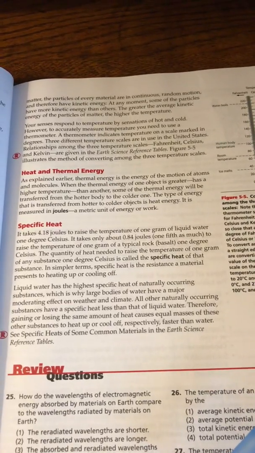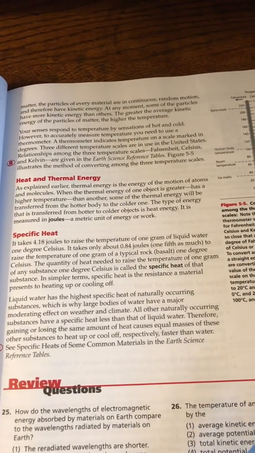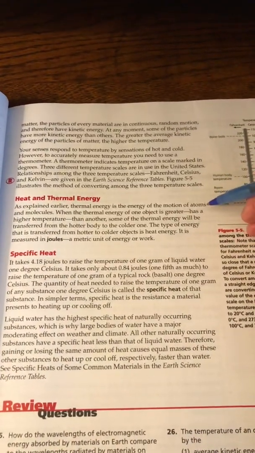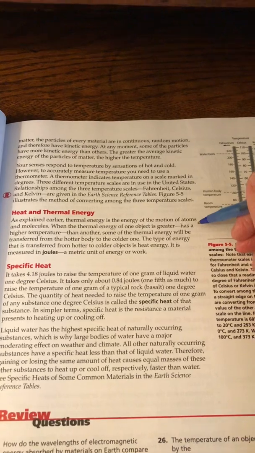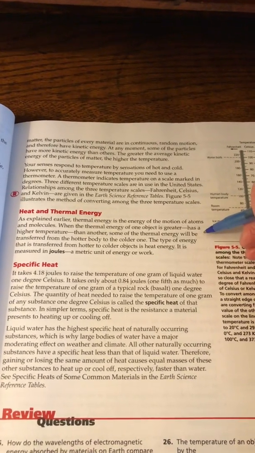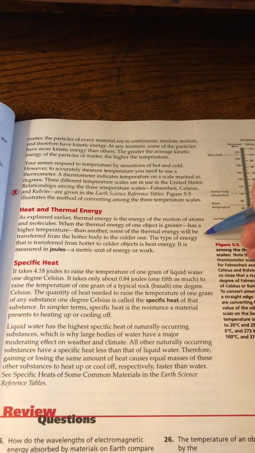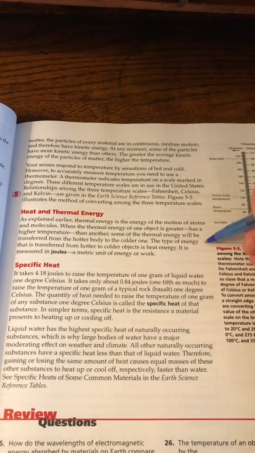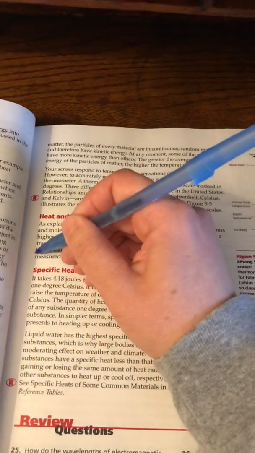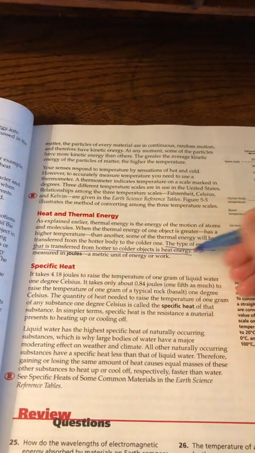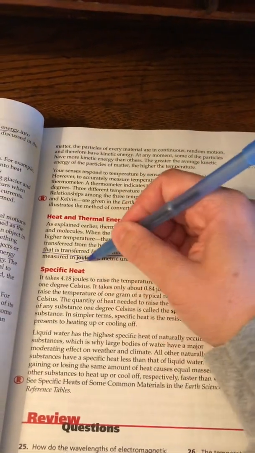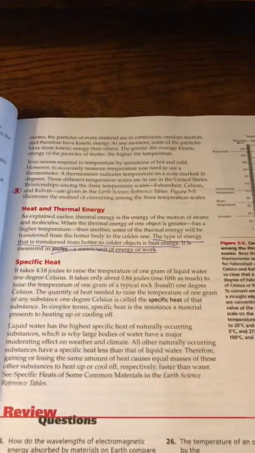Heat and thermal energy. As explained earlier, thermal energy is the energy of motion of atoms and molecules. When the thermal energy of one object is greater, it has a higher temperature than the other, and some of the thermal energy will be transferred from the hotter body to the colder one. The type of energy that is transferred from hotter to colder objects is heat energy. It is measured in joules, a metric unit of energy or work.